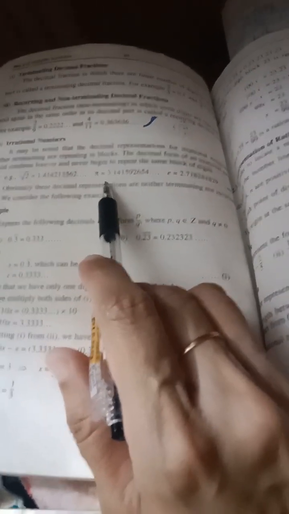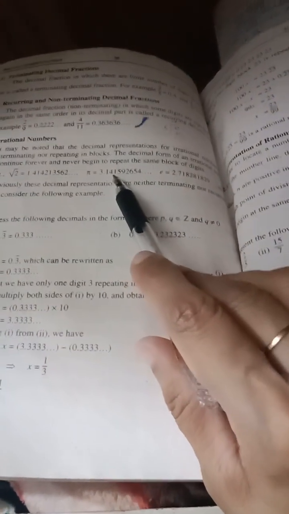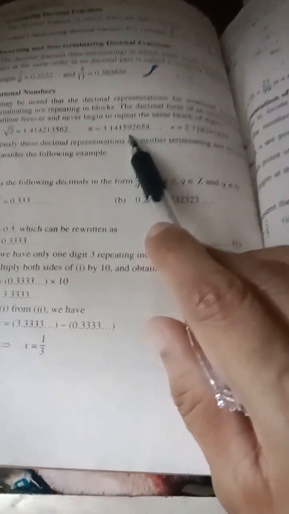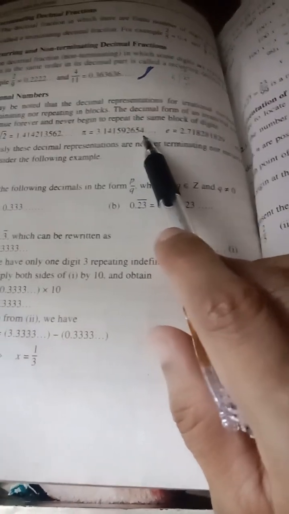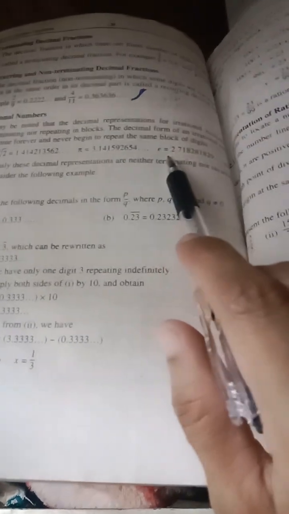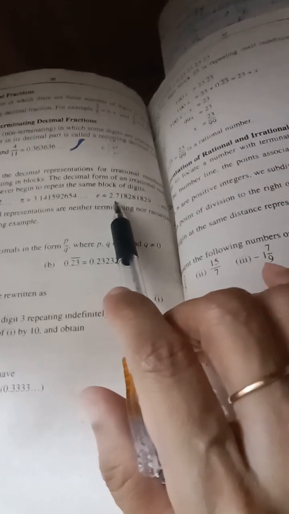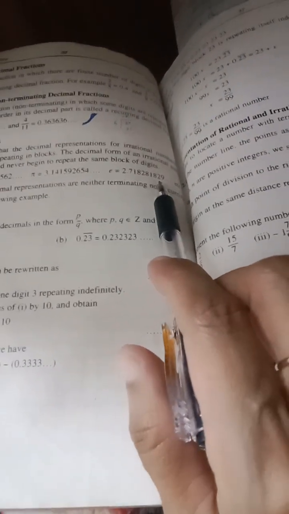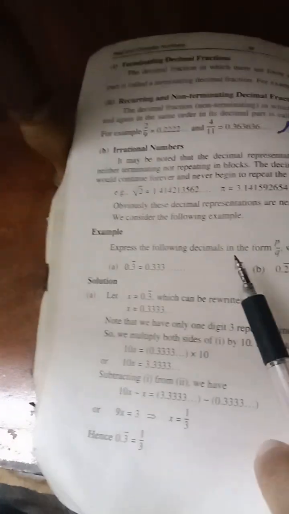Pi is equal to 3.14159265, and so on to infinity. E is equal to, Euler's number, the value of e is specified as 2.718281829 etc. Obviously, these decimal representations are neither terminating nor recurring.